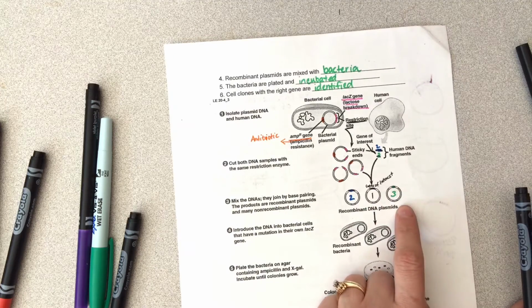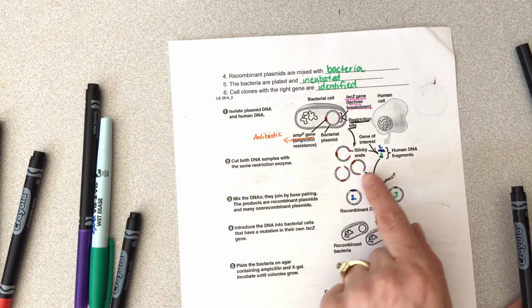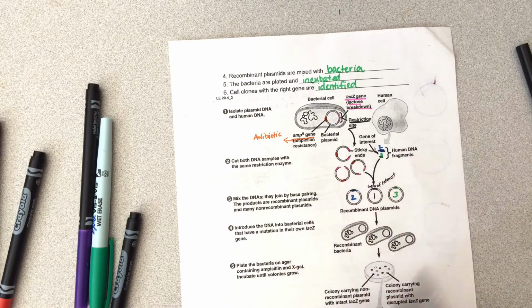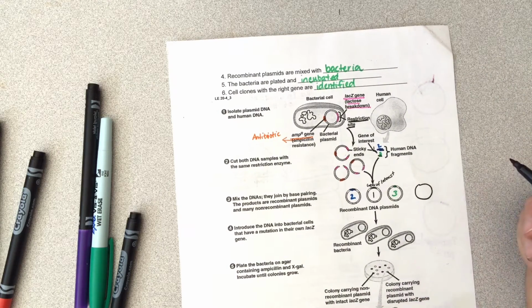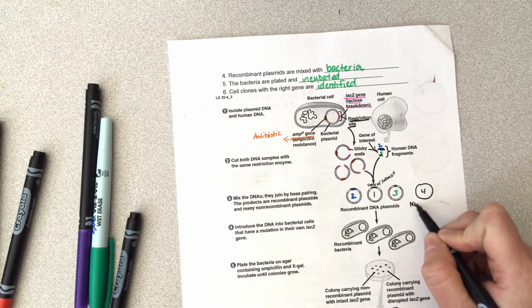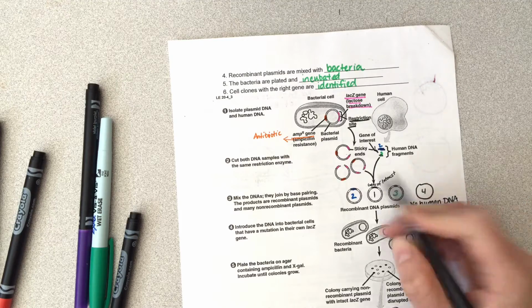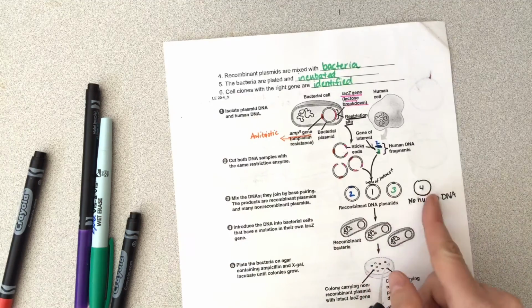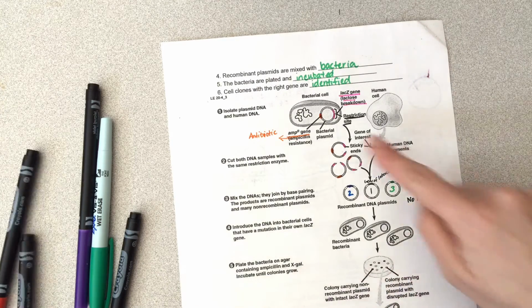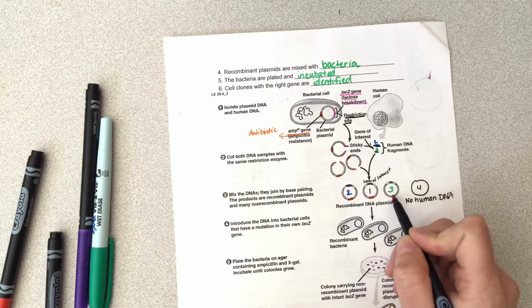Another possibility, though, is that as you mix these in the test tube together, the plasmids re-hydrogen bond together, and so you could end up with a fourth kind of plasmid that has no human DNA in it. That's possible too. These ends can come back together like this. Remember, the plasmids all had the ampicillin resistant gene.